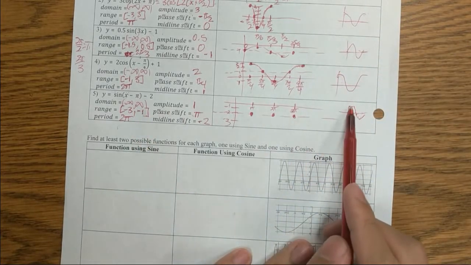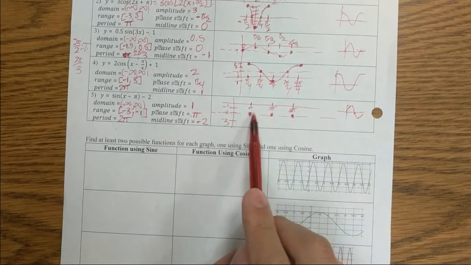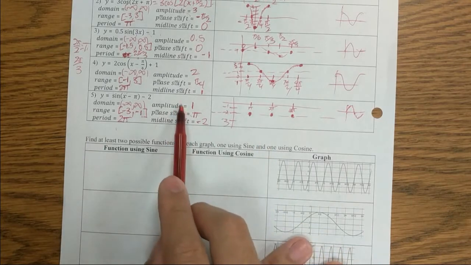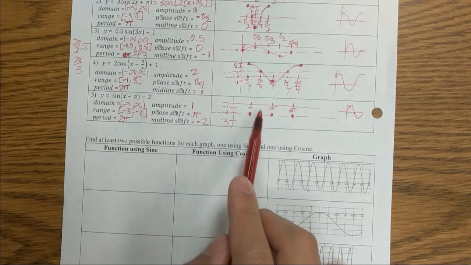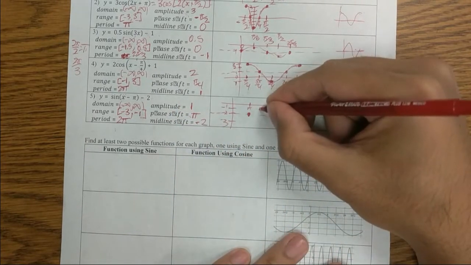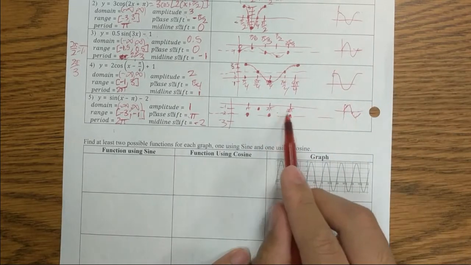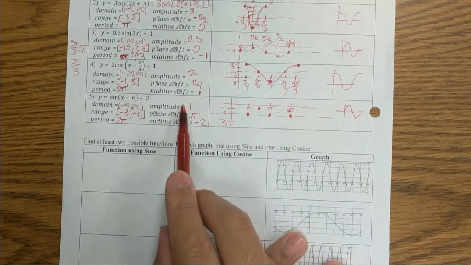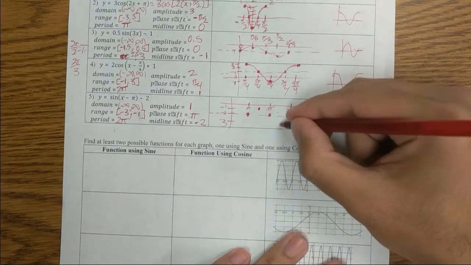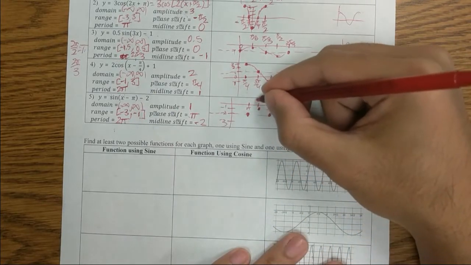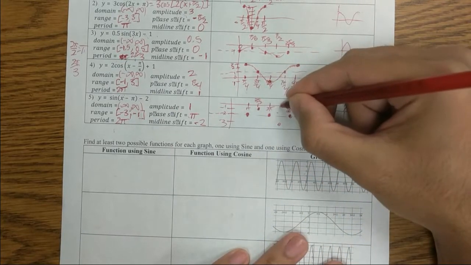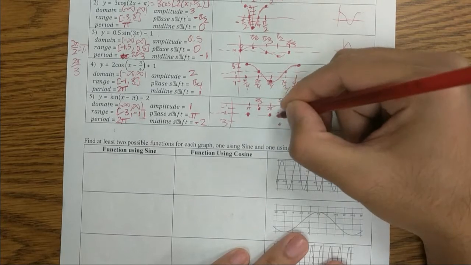Okay, so there's a maximum that occurs halfway between the first 2 midline points. The amplitude tells me the maximum is 1 unit up. And then there's a minimum between the other 2 midline points. The amplitude tells me it's 1 unit down. So sorry, this is 3 pi over 2, and this one's 5 pi over 2.